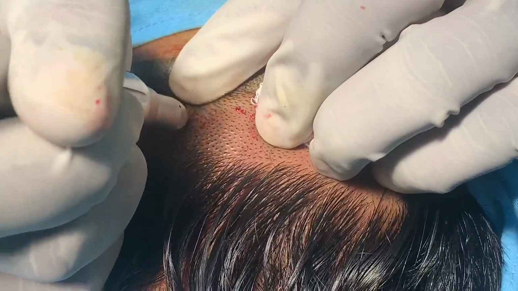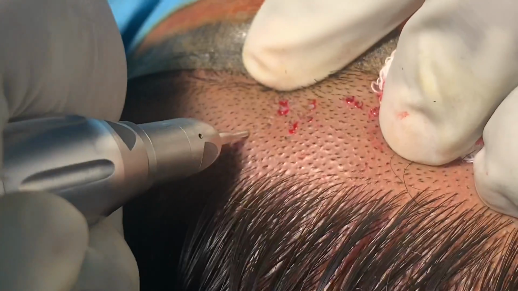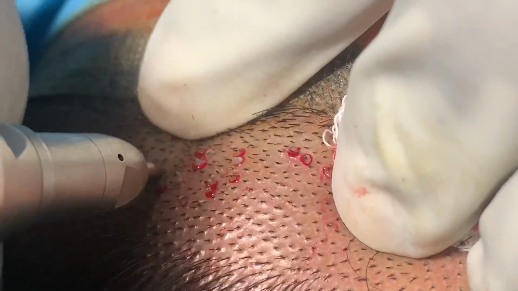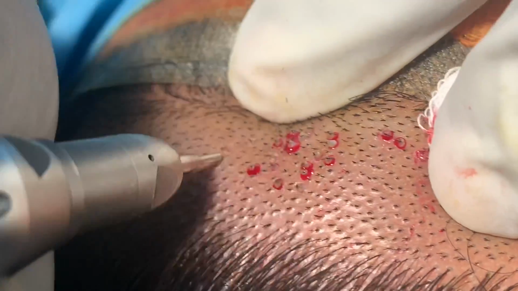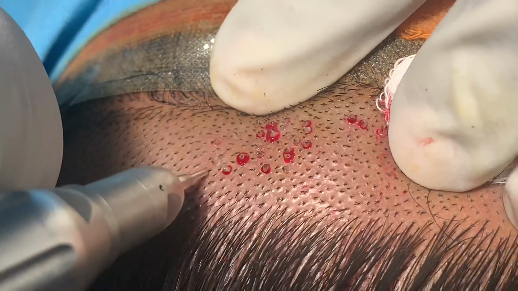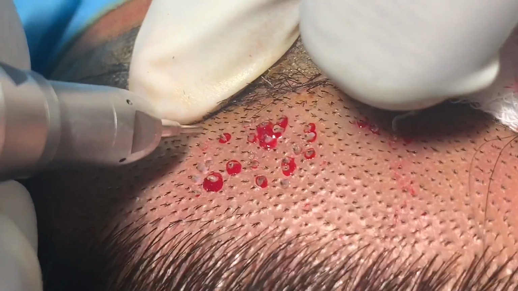So we started the process of using the slit. You can observe how the hair follicles are popping out.